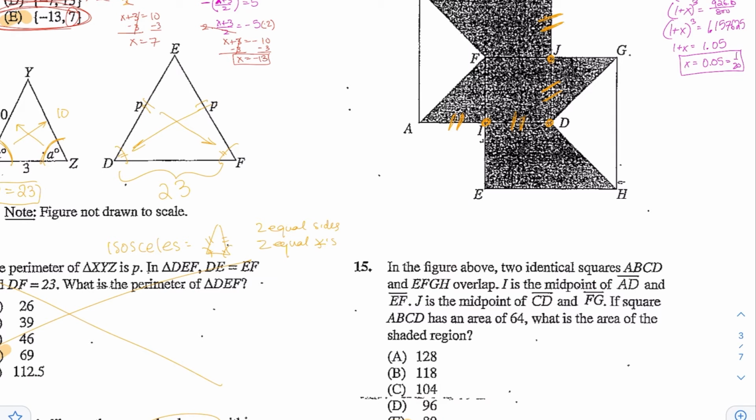So everything got cut in half. If the area is 64, it means the side is equal to 8. So each of these will be 4. So each of these sides will be equal to 4. And since everything's super symmetric, you can just cut everything in half.